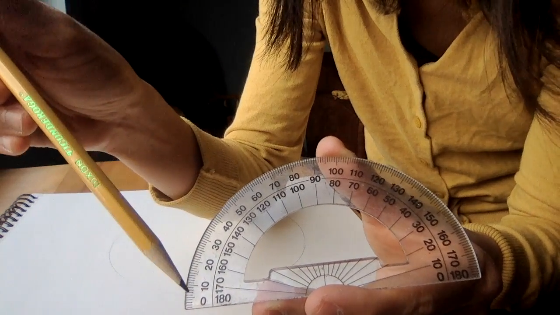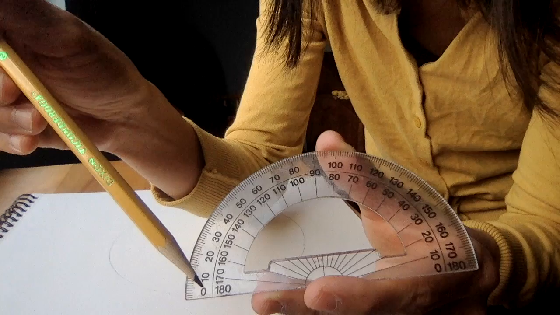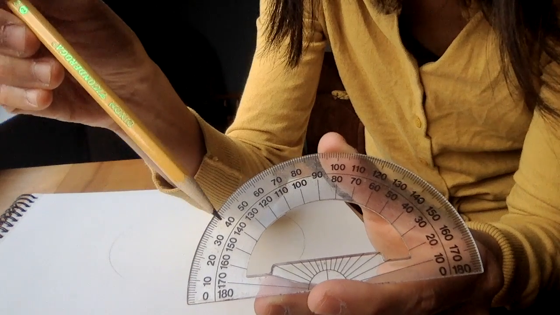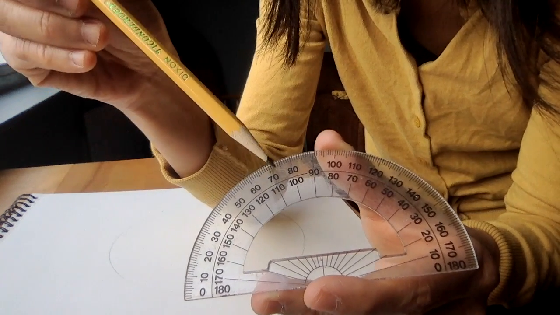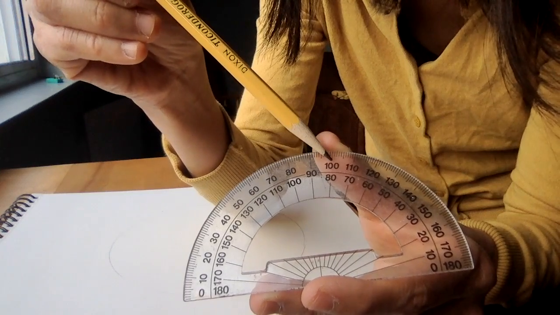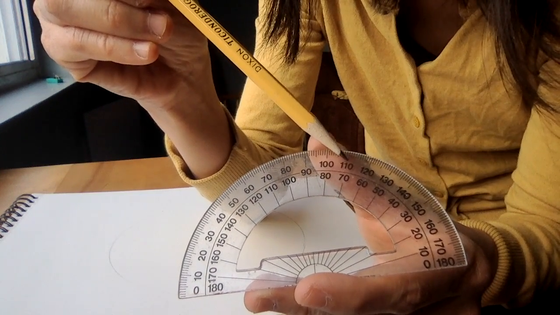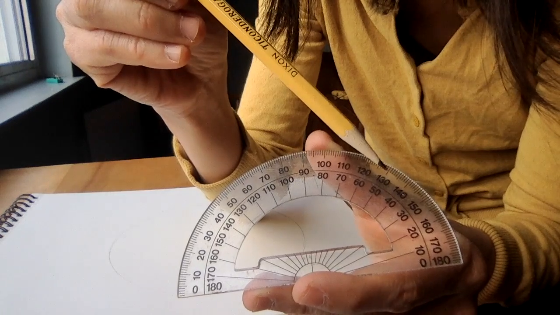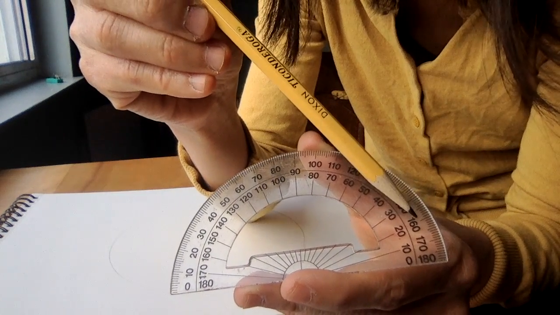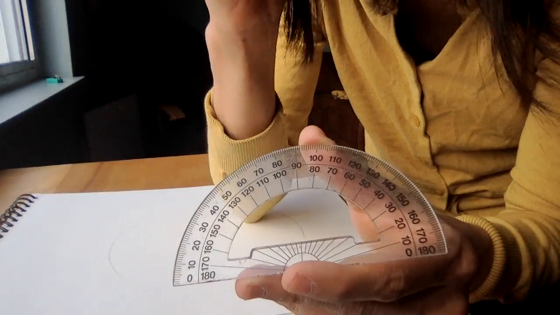And then above those, you'll see 10, 20, 30, 40, 50, 60, 70, 80, 90, 100, 110, 120, 130, 140, 150, 160, 170, and 180.